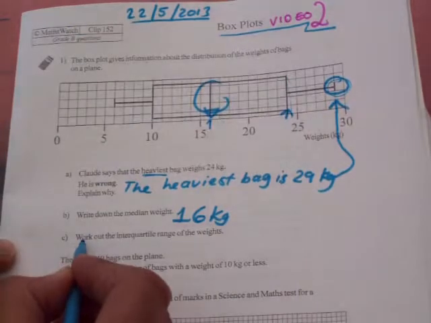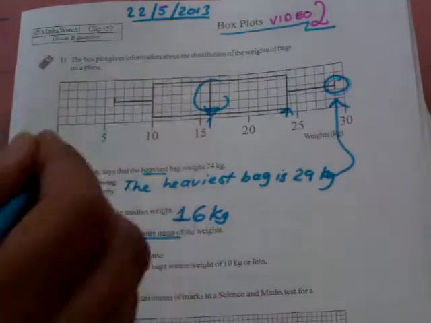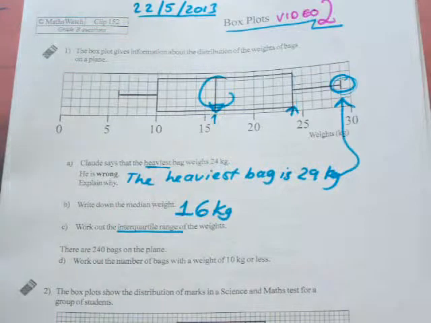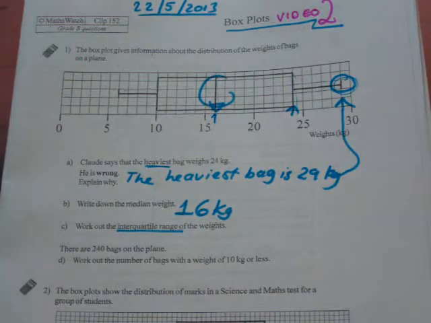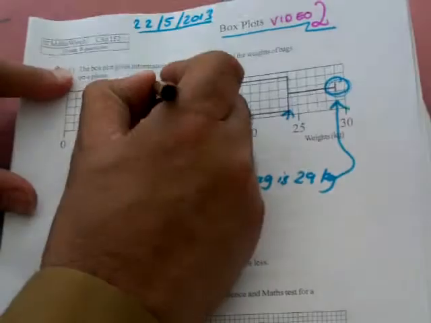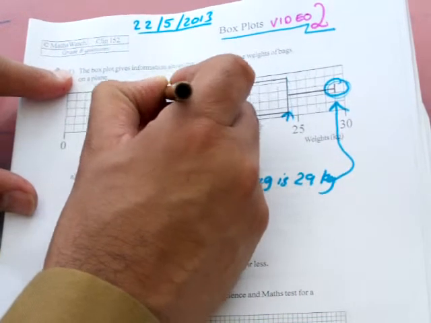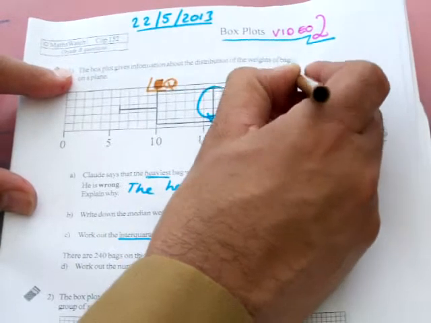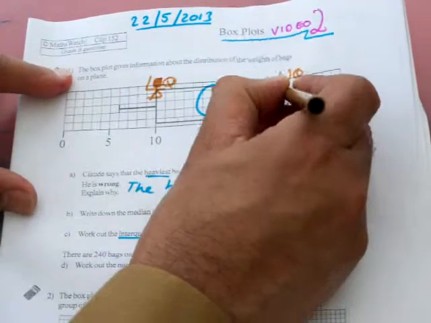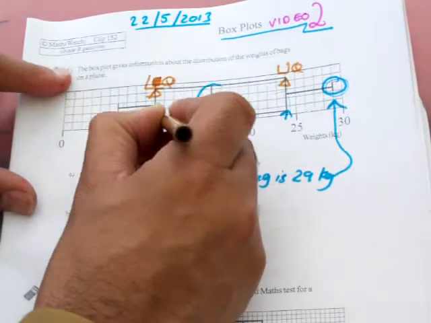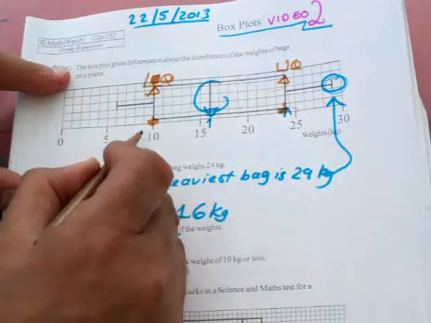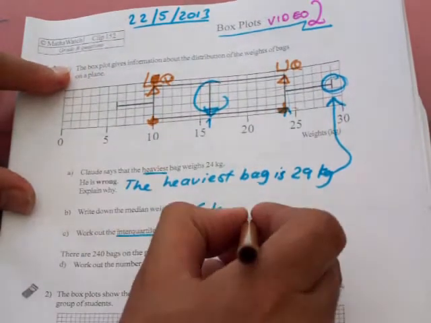Okay, it says work out the interquartile range of the weights. As we said before, let's change color to make it stand out a bit more. This is our lower quartile. This is our upper quartile. So we look down here, and the lower quartile is on 10.